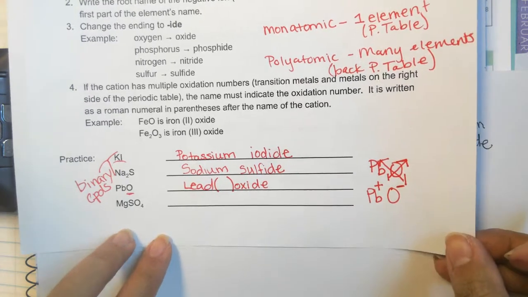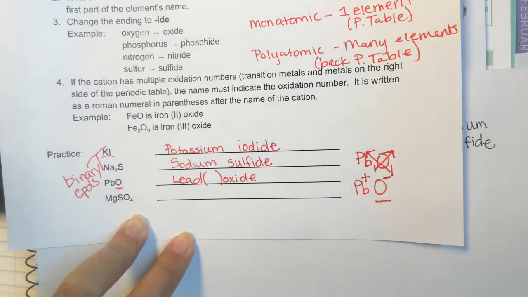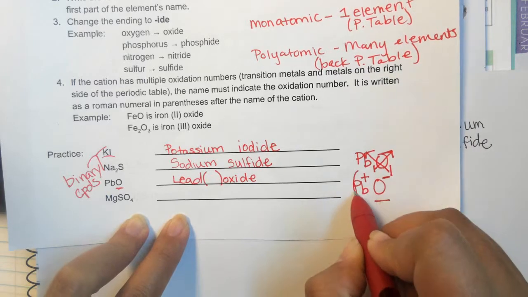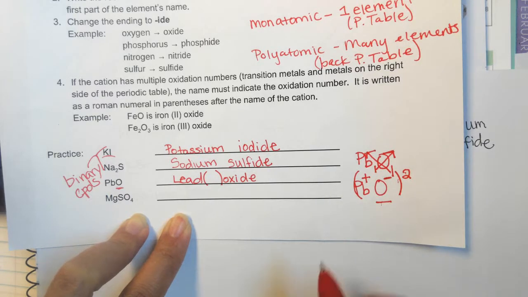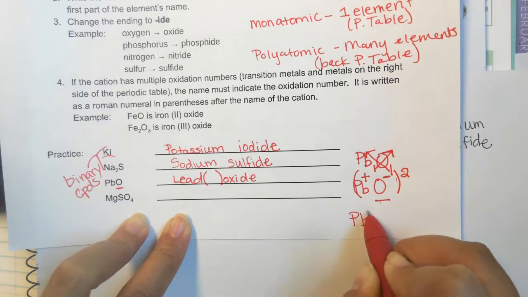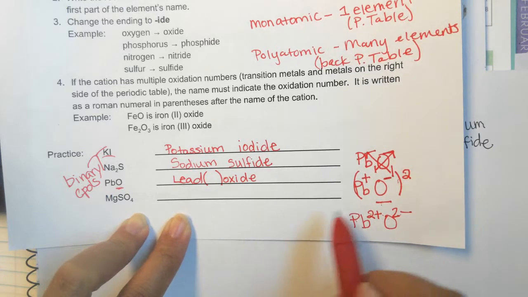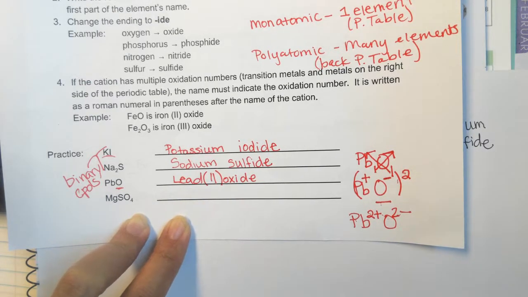Alright, what I do after this is I check my nonmetal and see if the nonmetal's oxidation state is correct. Is oxygen supposed to have a -1 oxidation state? No, it's supposed to have what oxidation state? A -2. So I have to multiply both oxidation states by 2 to correct oxygen. So now lead is 2+ and oxygen is 2-. So that means I'm going to put a 2 as my Roman numeral for lead.